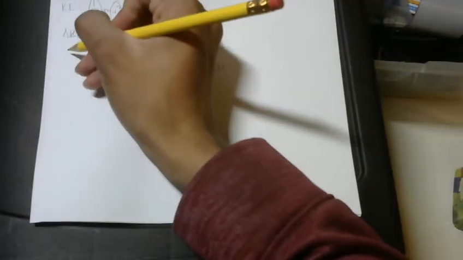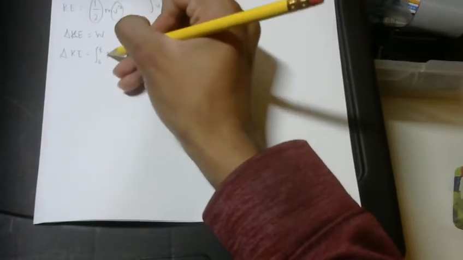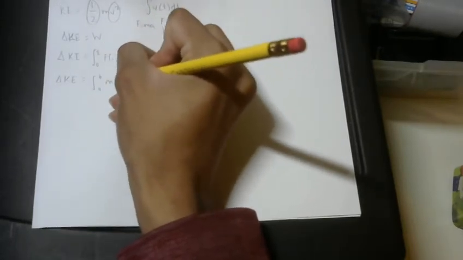Now what I'm going to do is substitute it in this. Change in kinetic energy is equal to the integral from 0 to t of F of r dr. Now I'm going to use Newton's second law of motion, which states that F is equal to ma. So I'm just going to change this to the integral from 0 to t of m a dr.